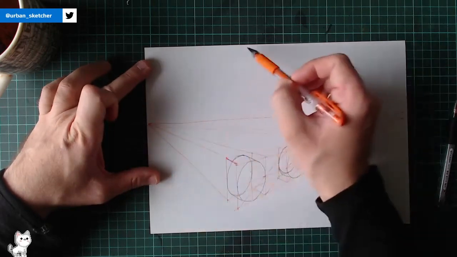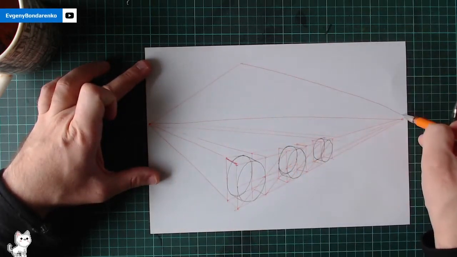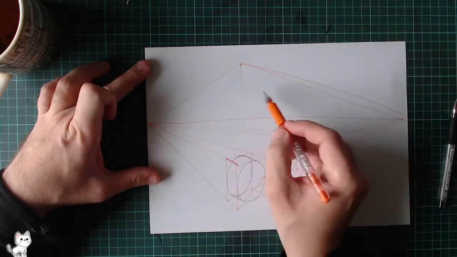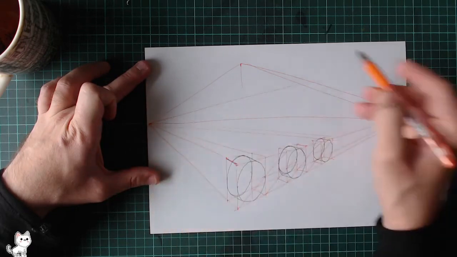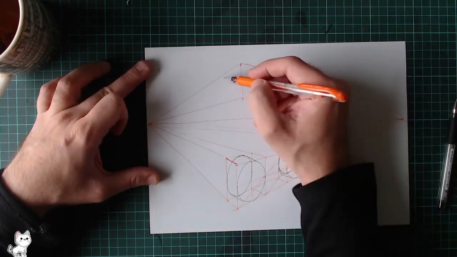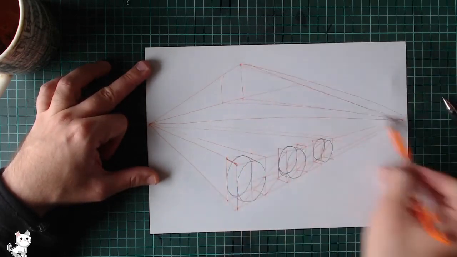We can draw up here. Here we'll draw the other way.